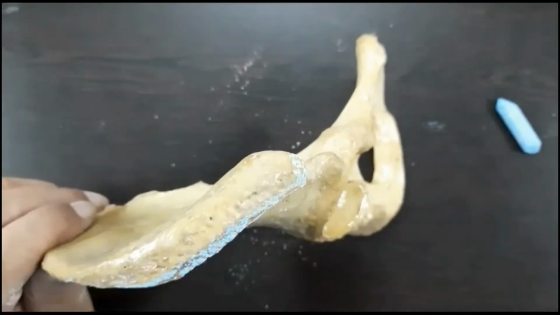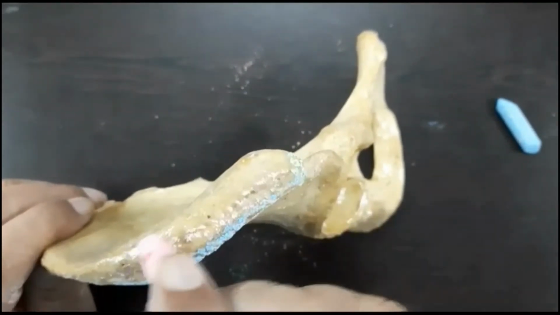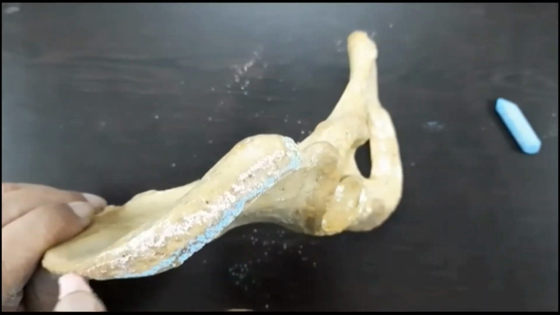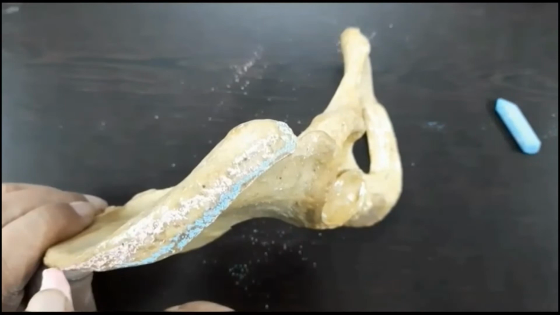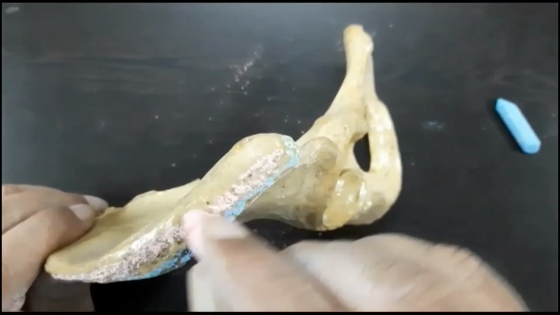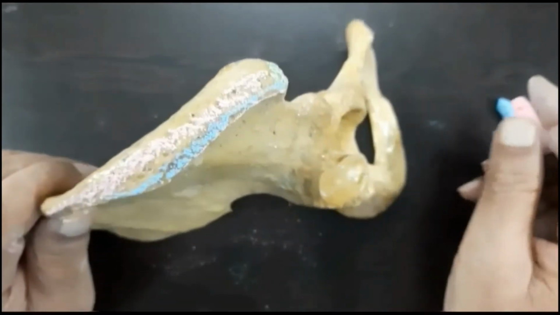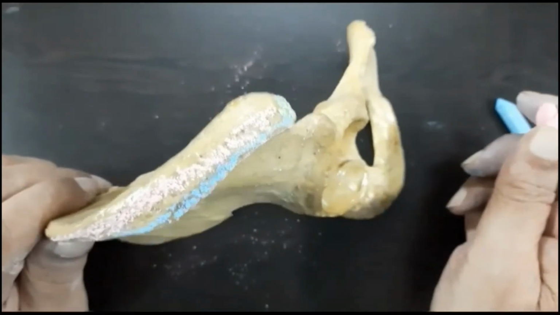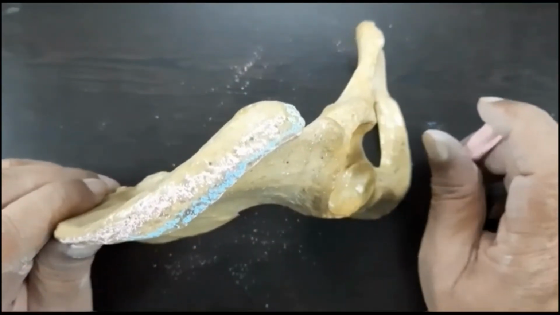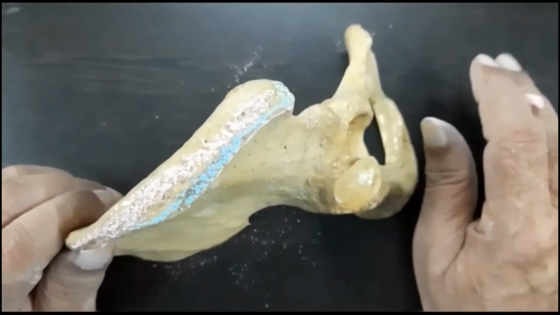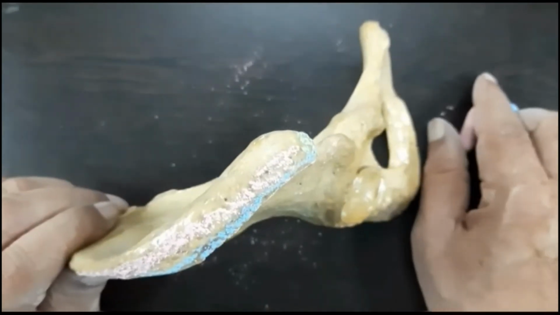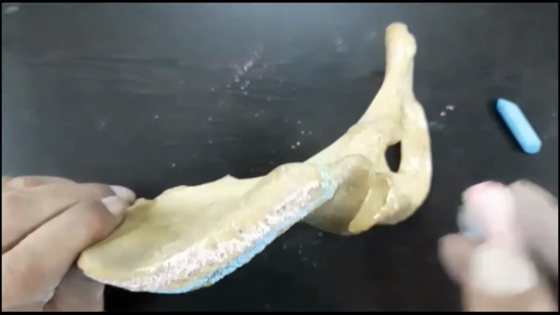Then in the intermediate area, there is the origin of the muscle which extends throughout the anterior two-third part of this ventral segment of the iliac crest. This is the origin of the muscle called internal oblique abdominis.